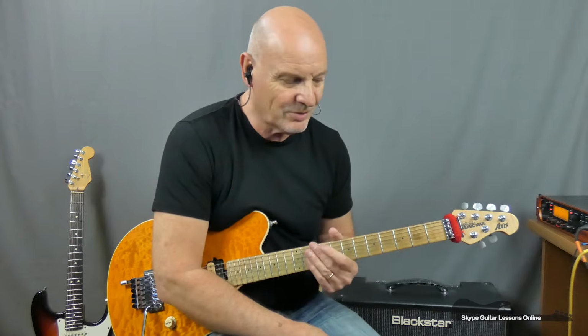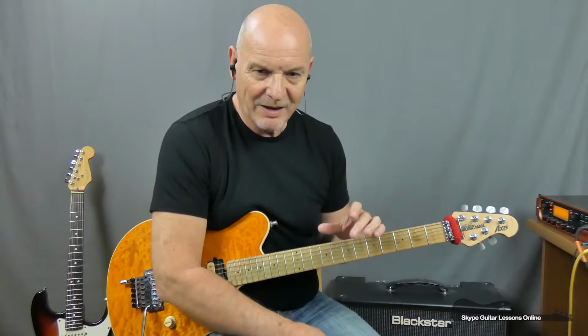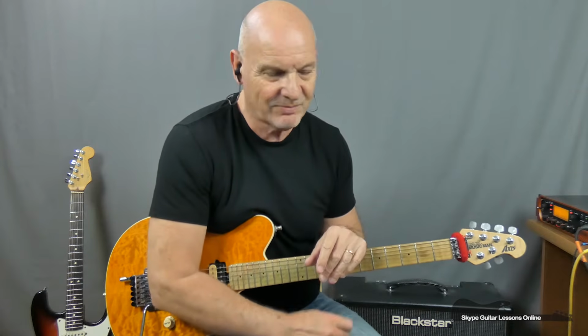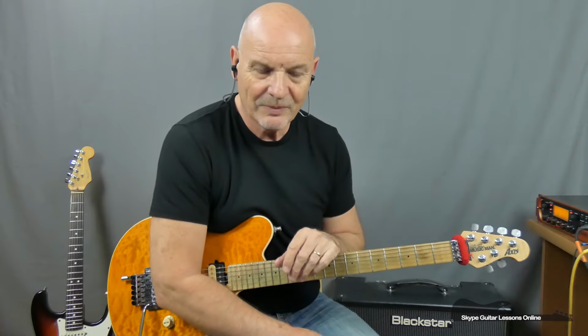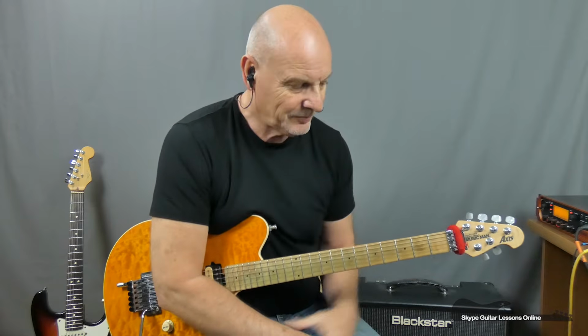I just love the introduction and I love that rhythm section that he played. Rick Parfitt was one of the best rhythm guitar players ever out there. Such a sad passing when he left us. I'm going to show you all of the different parts stage by stage. I'm going to break them down so at the end you will be able to play whatever you want.